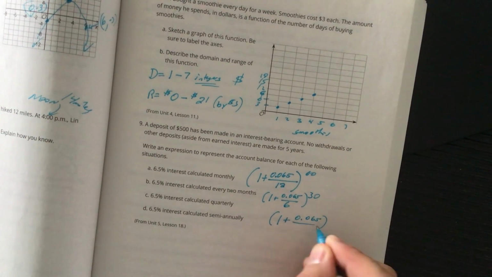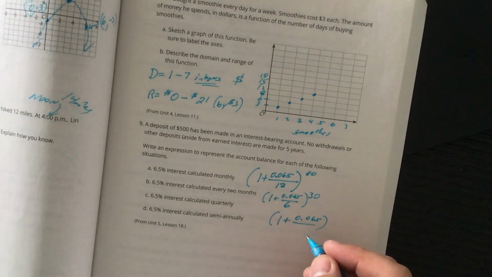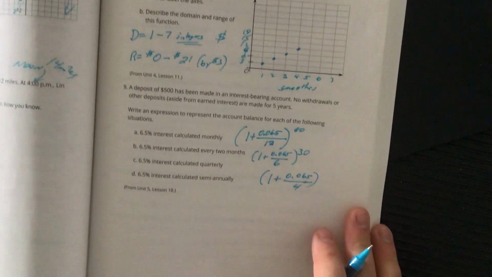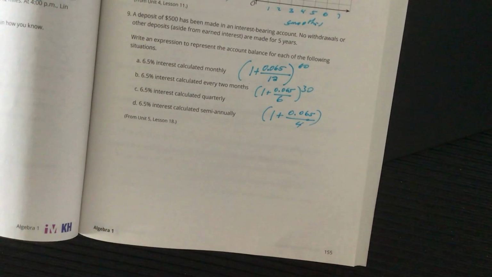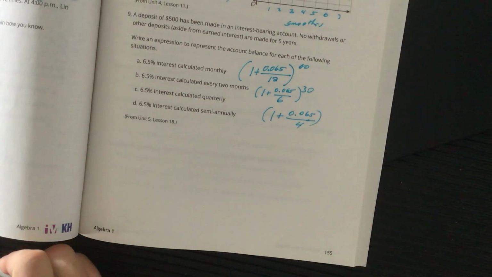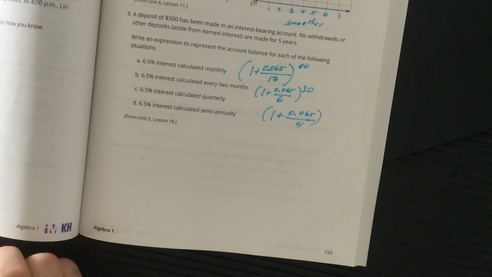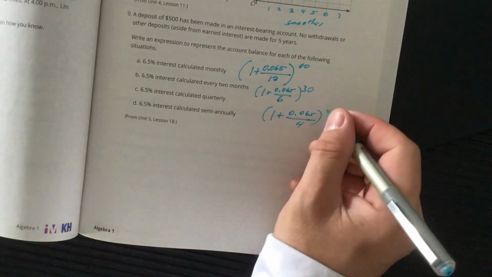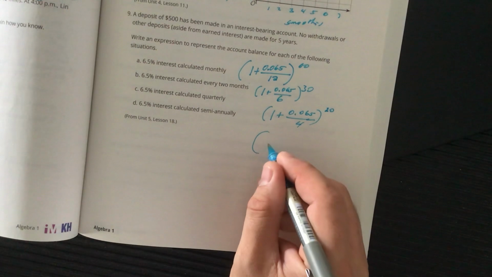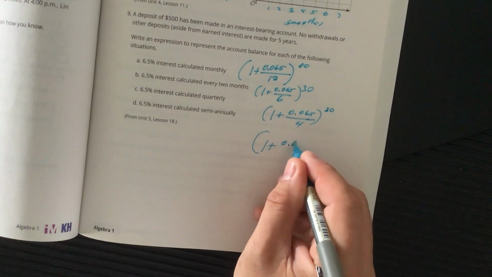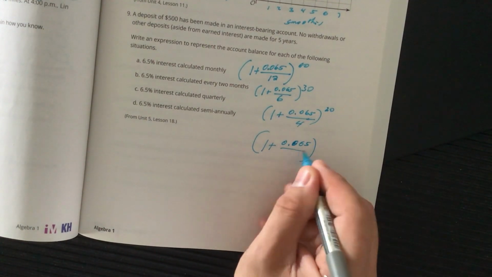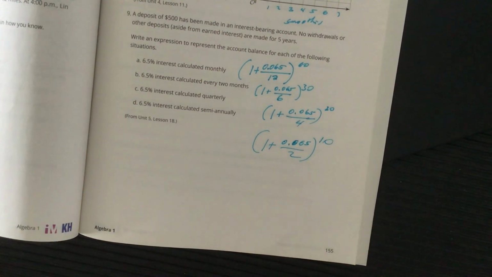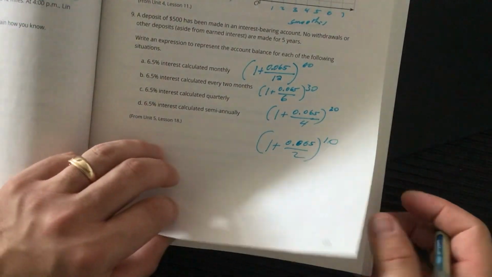Quarterly. How many times does that happen? How many quarters are in $1? 4. Why do you have to divide it? Because that's how many times it's happening. I thought it would just be like, you gotta divide that percent by that. So 4 times a year for 5 years, 20 times. Semi-annually. How many times does that happen? Twice a year. Twice a year for 5 years. 10. Now it does just say write an expression, so you don't even need the answers there.